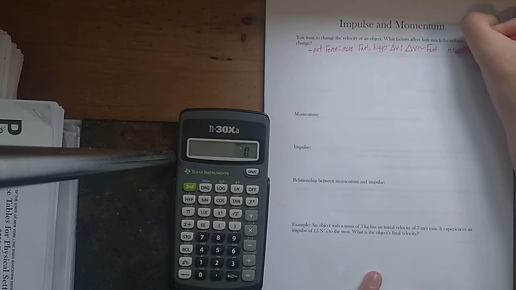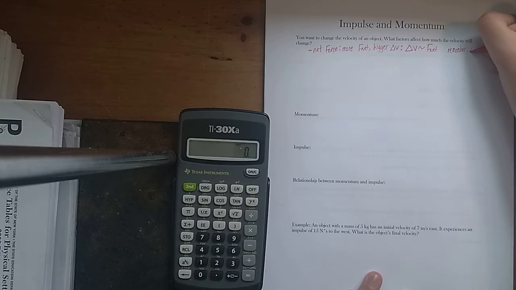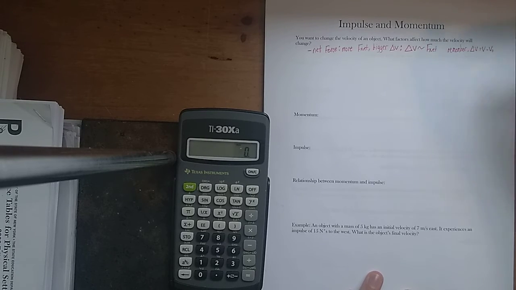And remember that when we say delta v, what we really mean is v final minus v initial. Okay, v minus v naught, and it's always in this order. So that's what we're talking about by delta v, the change in v, the difference between the final velocity and the initial velocity.